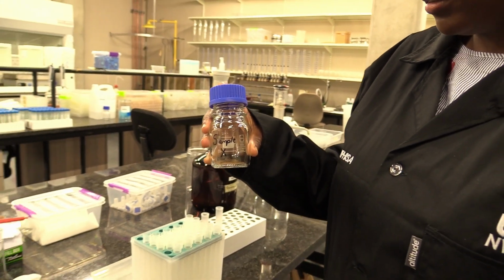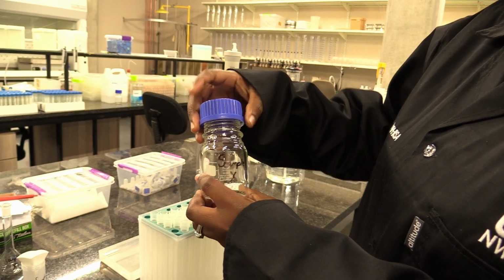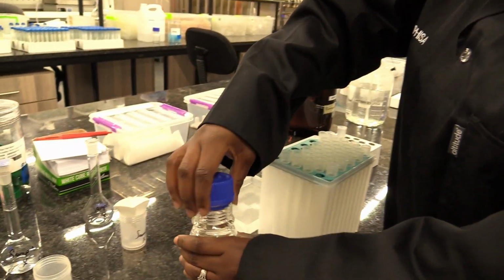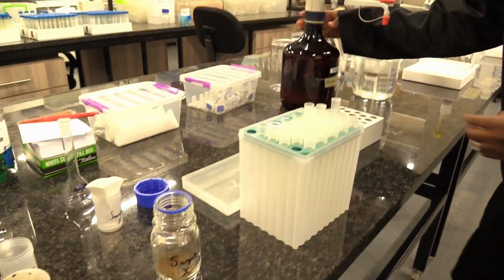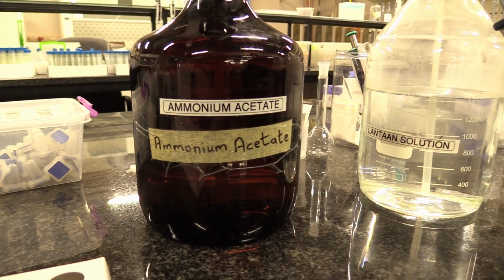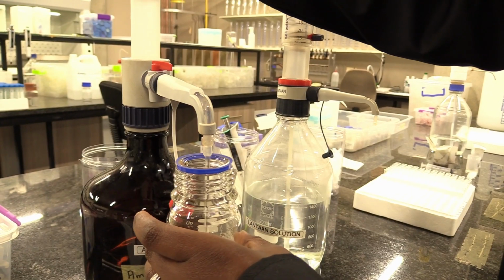Now that you have your results for the available phosphorus, let's move on to the exchangeable potassium. With exchangeable potassium, we also start by weighing a dry, known mass of soil, and then we add ammonium acetate to the sample.